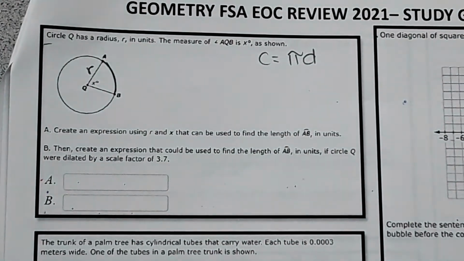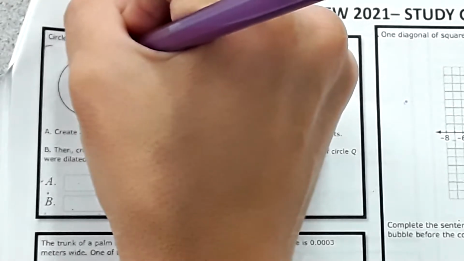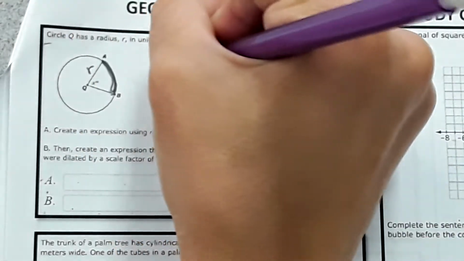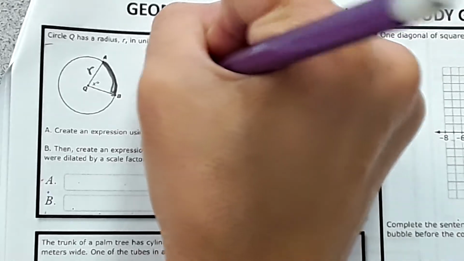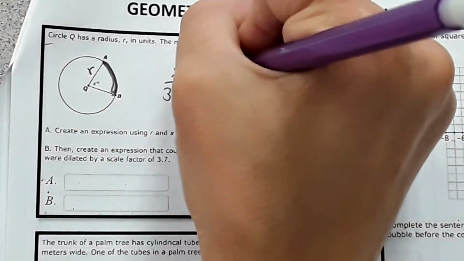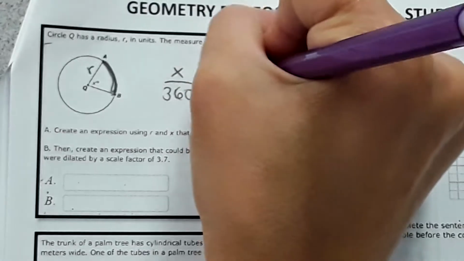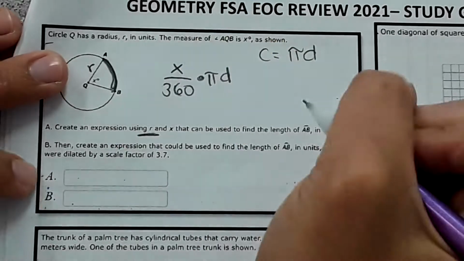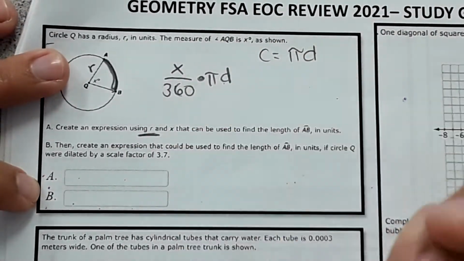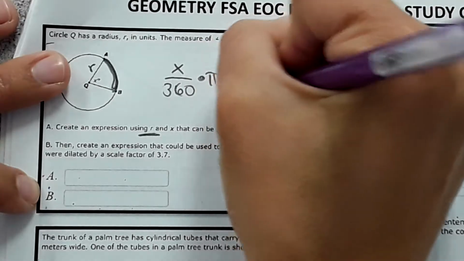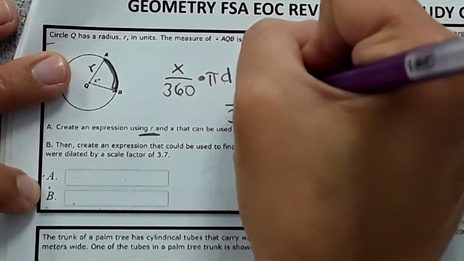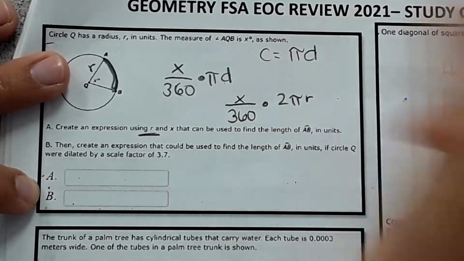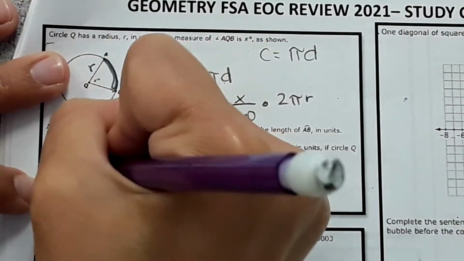One thing that we need to remember is circumference of a circle is pi times diameter. Then to find the length of this arc, we need to figure out the fraction of the circle, and we do that by doing x over 360, whatever that degrees is, and then you can multiply it by circumference, pi times diameter. It wants the expression to have r, radius, and 2 times radius would equal diameter. So our expression will actually look like this, x over 360 times 2 pi r. And that's what you'd put in the box.